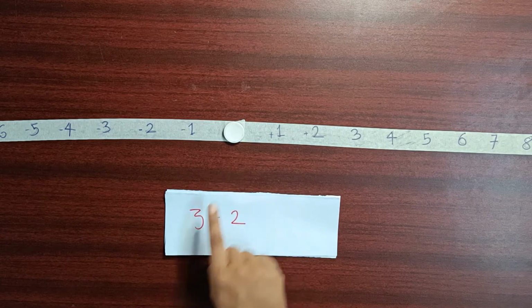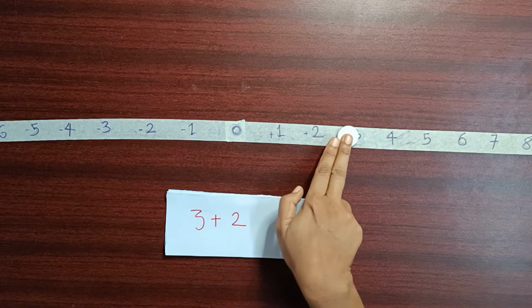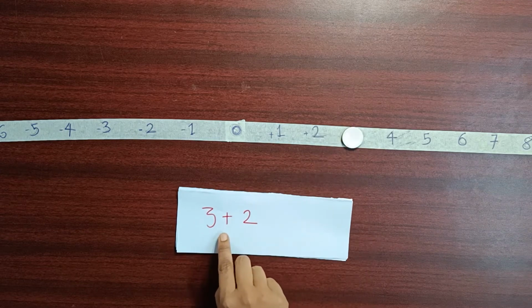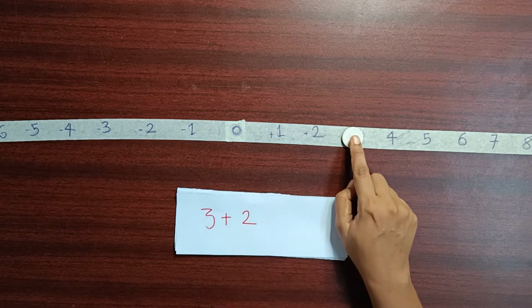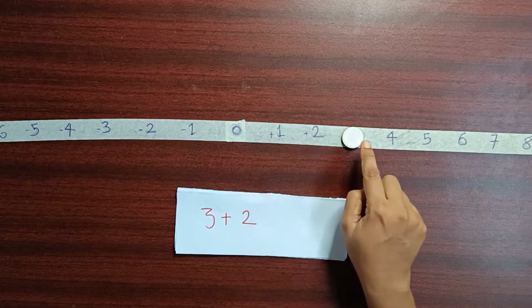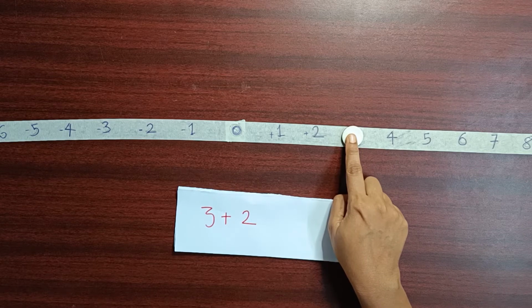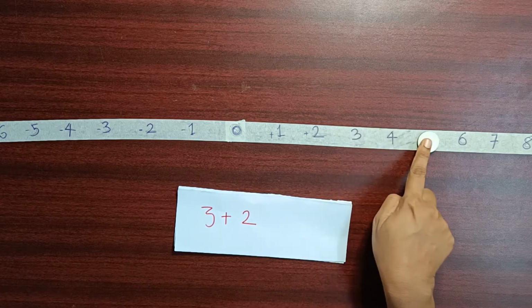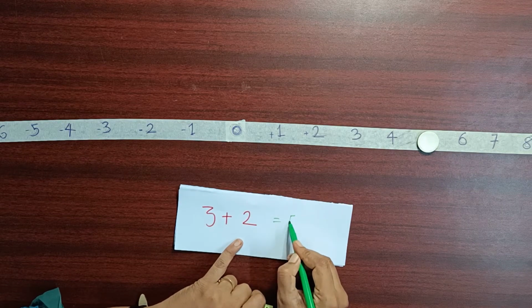Okay, so first we start from 3, 1, 2, 3. I'm at 3 and I have to add 2 into it. So since it is plus, my coin is still positive. Before also it was positive, so I don't change the direction. I keep going 2 units in the same direction and I reach 5. So my answer for 3 plus 2 is 5. This is pretty easy, right?